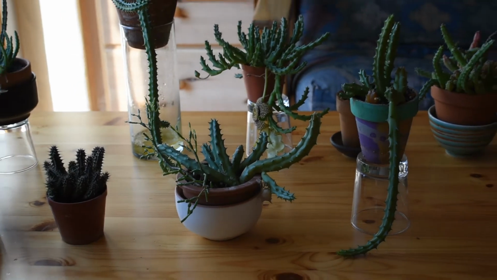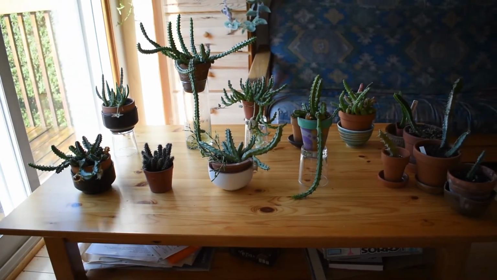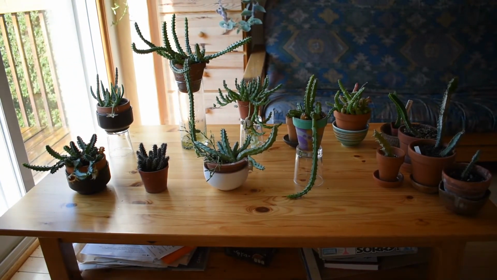Okay, so these are all Stapeliads, and as you can see, they are all very similar when it comes to growth pattern. They are all succulents, and they are all from the environment where there is not that much water.